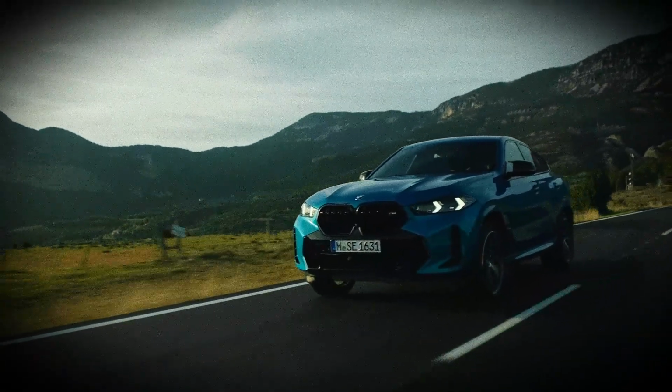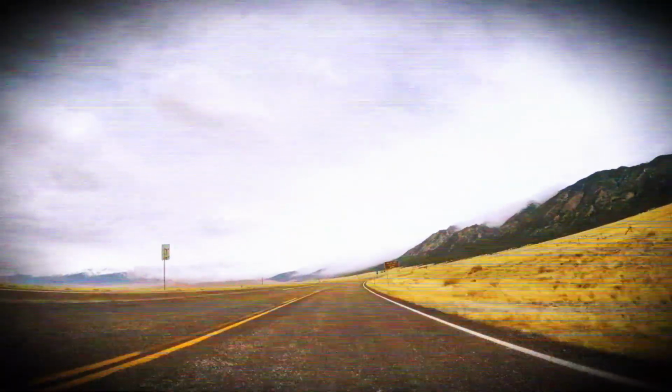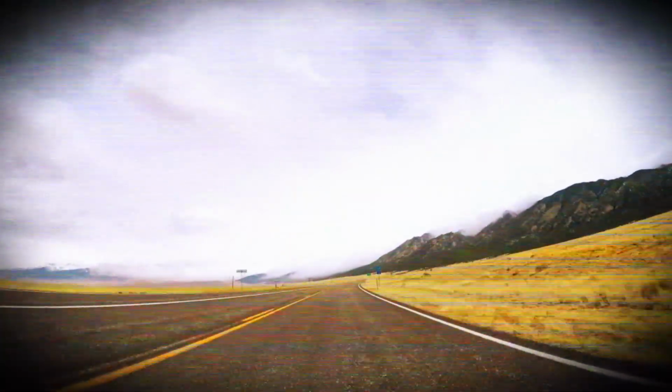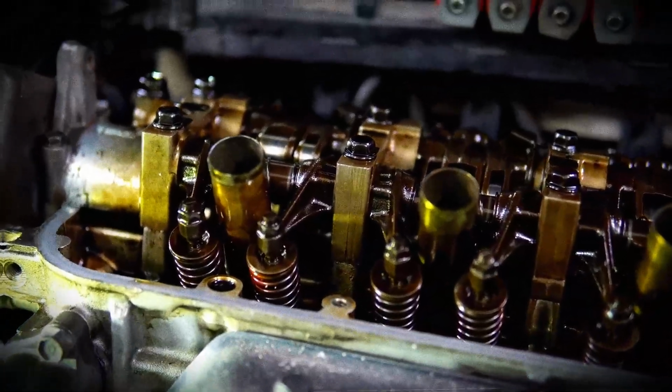A great way to be sure is to use a mechanical fuel pressure gauge. Hook it up to the rail and compare what the gauge says to what your scan tool data stream says. They should be within a few pounds per square inch of each other.